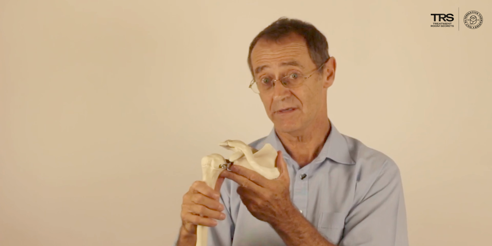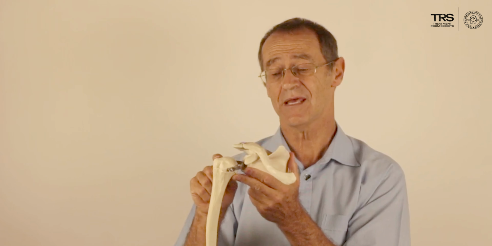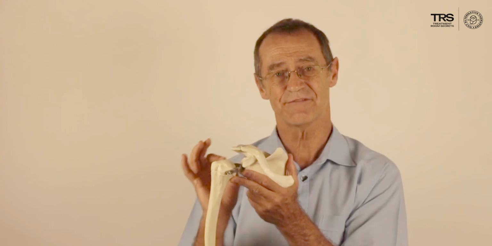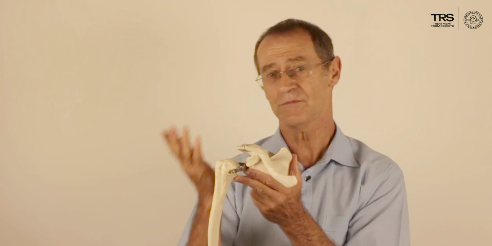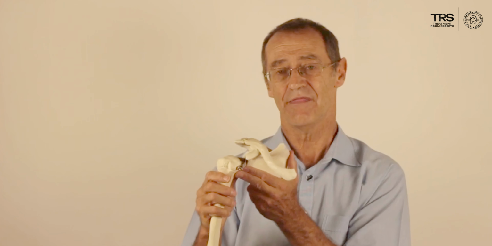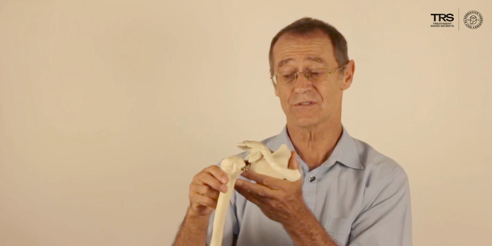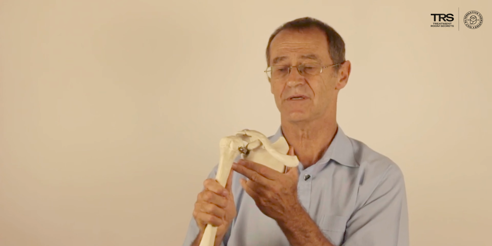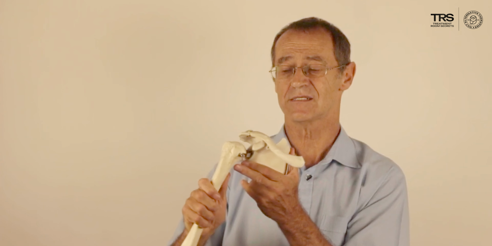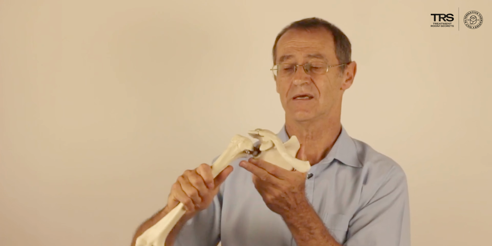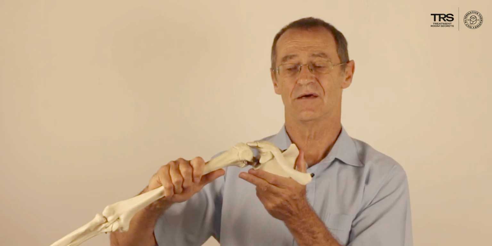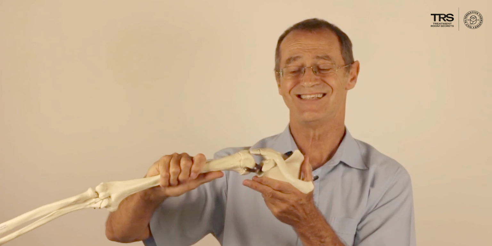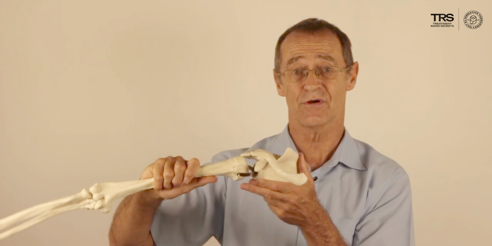If, however, the supraspinatus is slow or doesn't fire properly, or if the supraspinatus is damaged, then the first movement that occurs is the deltoid contracts, it pulls the arm up, and now as it starts to pull it in, the head of the humerus digs in to the acromion.